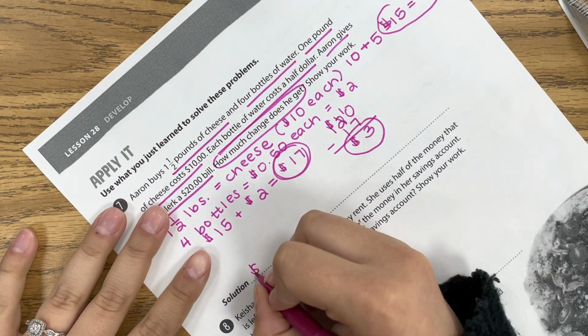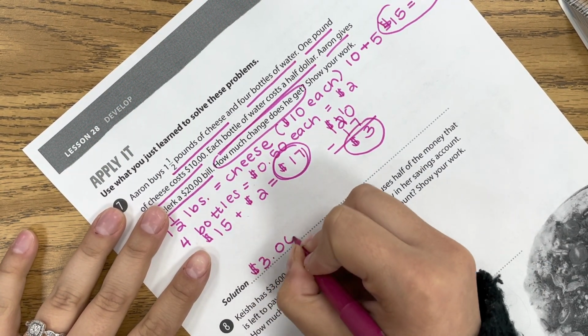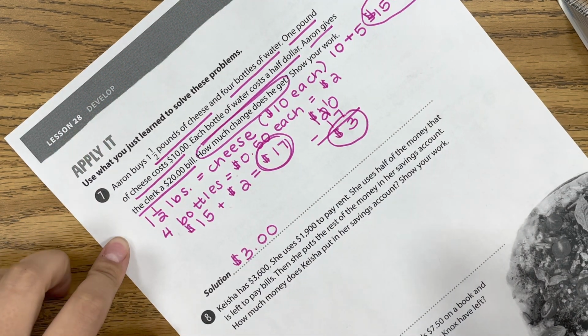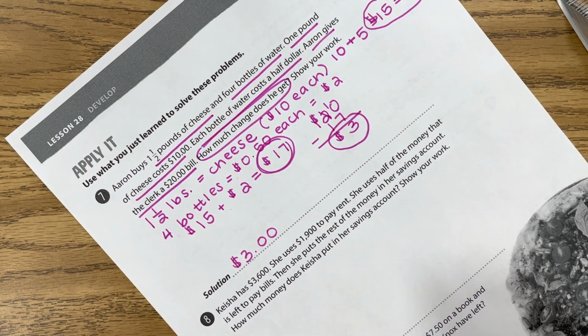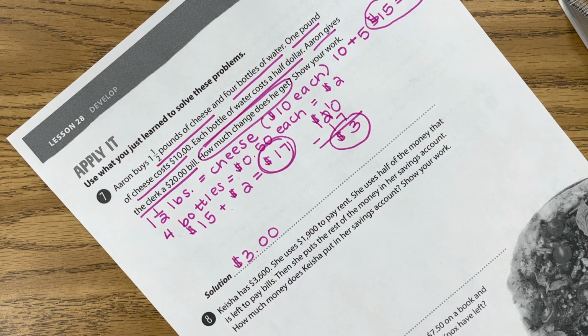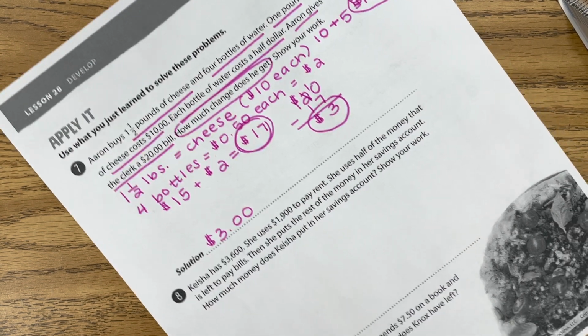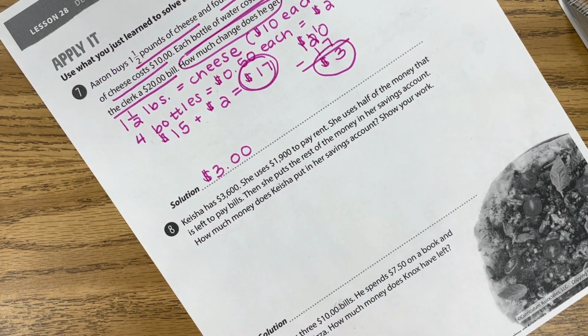Okay, so the solution, $3. Now, friends, I'm working through this with you. I am going step by step to make sure we have all of the information we need, okay? We're going to follow the same strategy for 8 and 9.